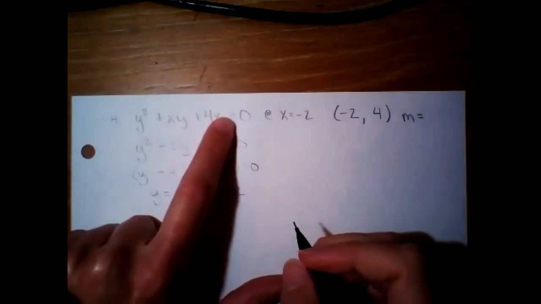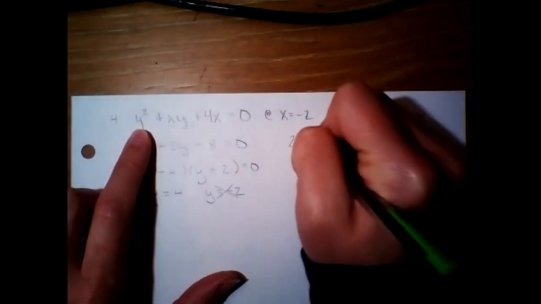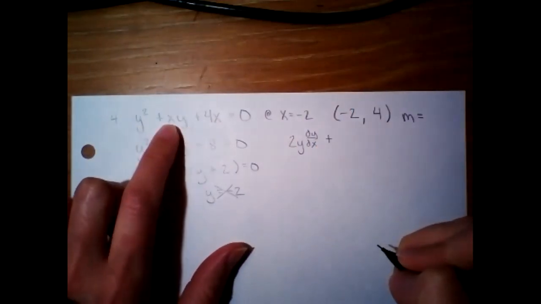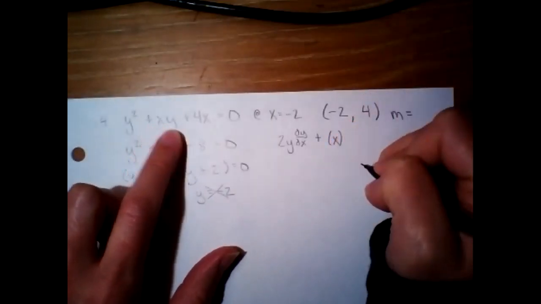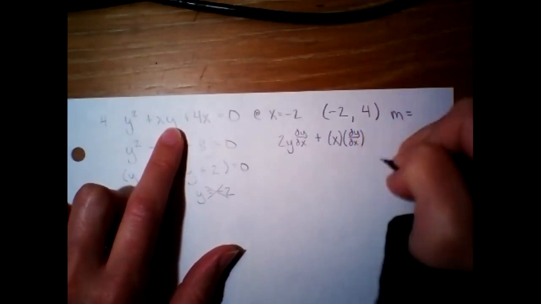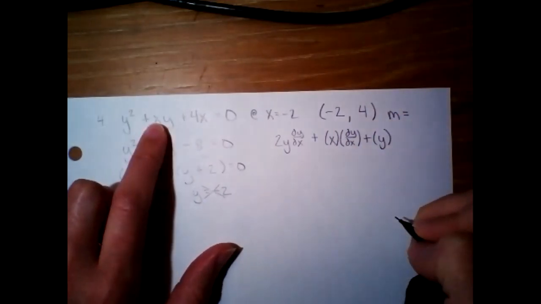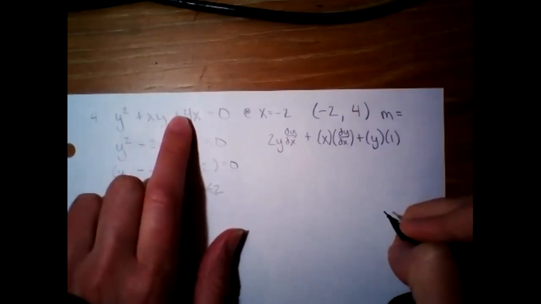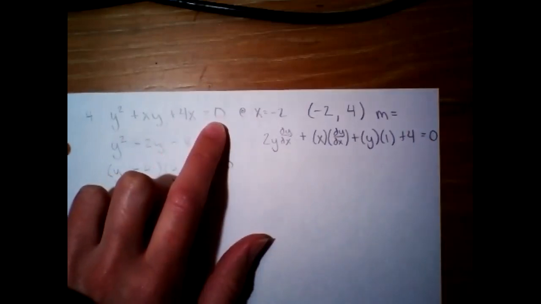Now to get the slope, that's going to come from the derivative. So we have to do the derivative of this. So derivative of y squared, that's going to be 2y dy dx plus, and then this is a product rule. So it will be the first function, so x, times derivative of the second, which is dy dx, plus the second, which is y, times derivative of x, which is just 1. And then we'll have plus 4 equals 0. Derivative of 0 would just be 0.